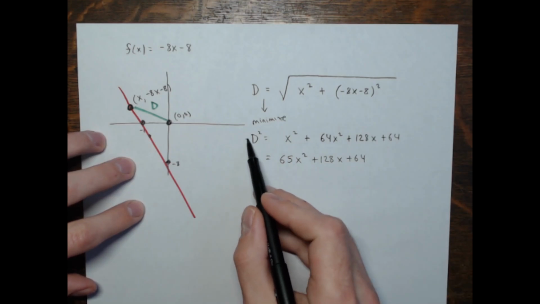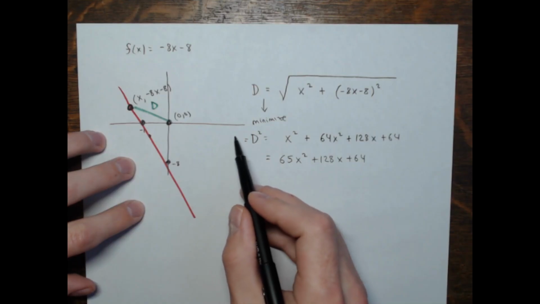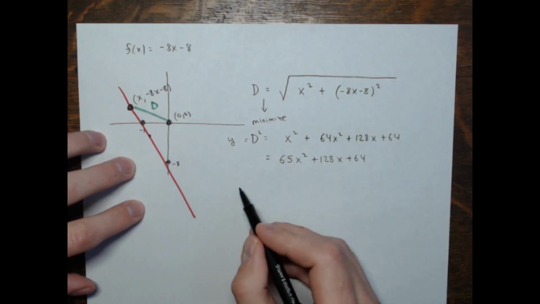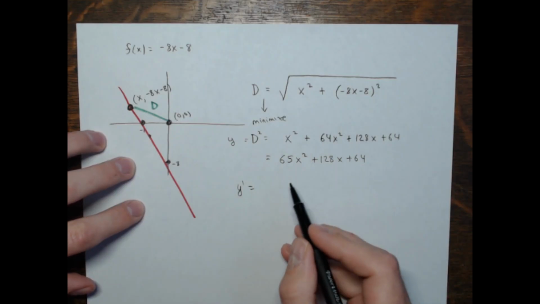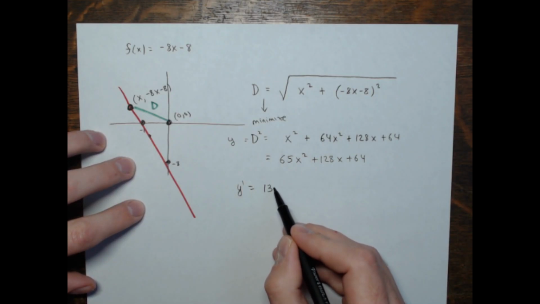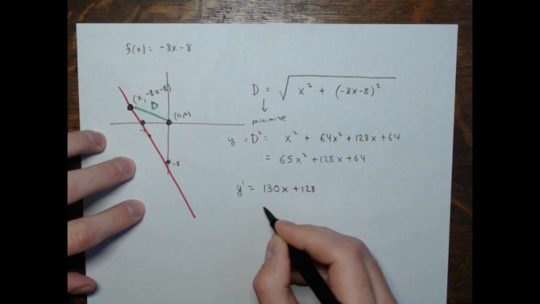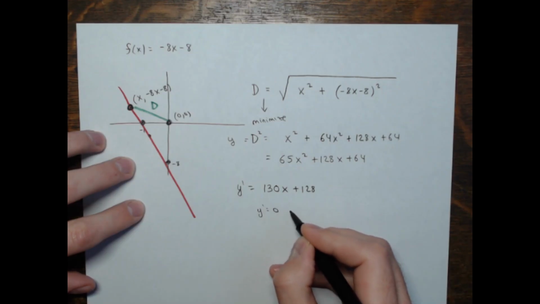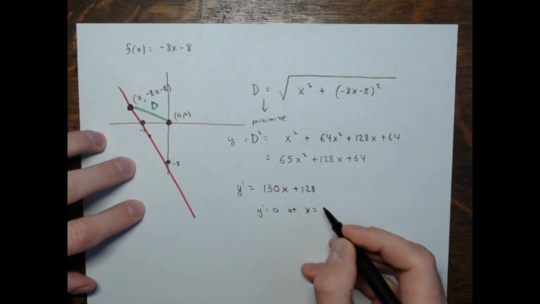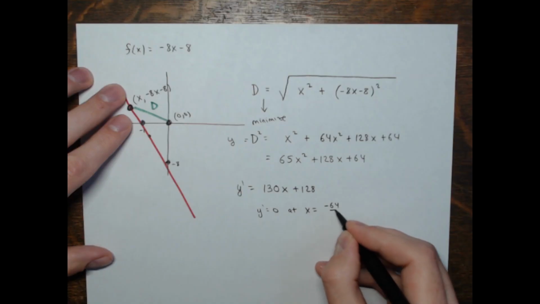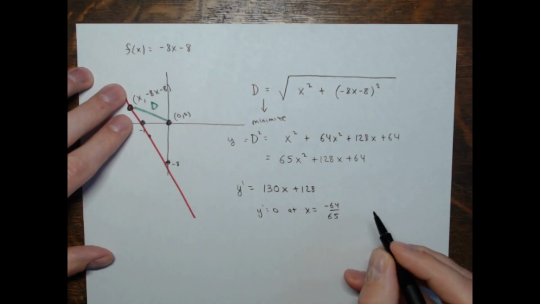Then we take the derivative. Let's call this y. So y prime would be 130x plus 128, and this derivative is 0 at x equals negative 128 over 130, so negative 64/65ths.